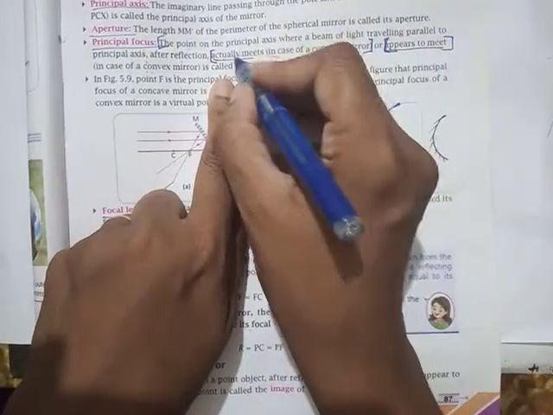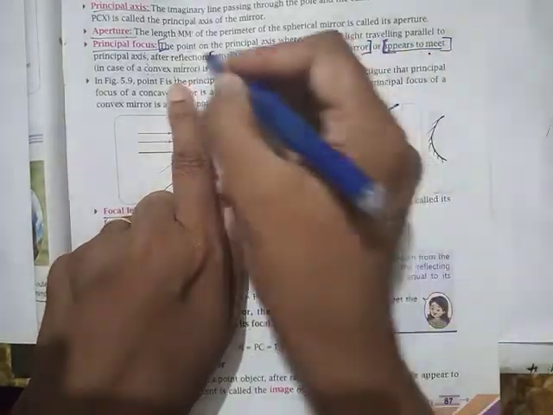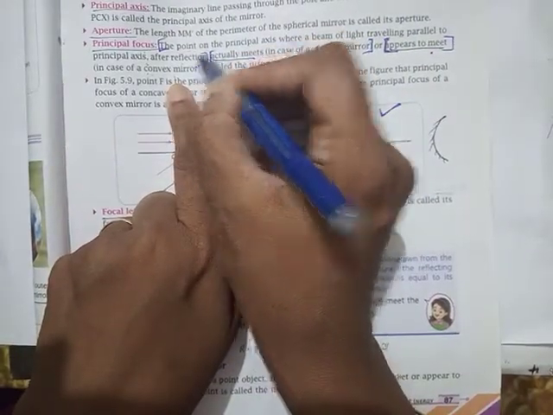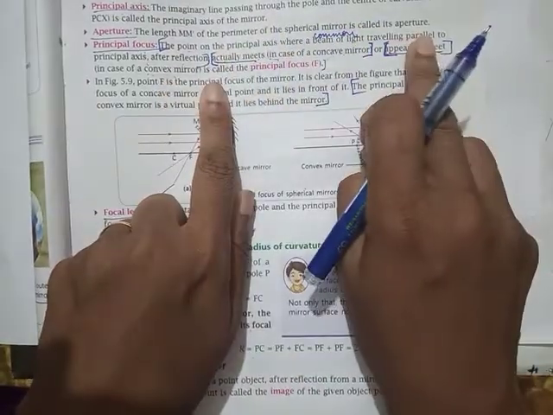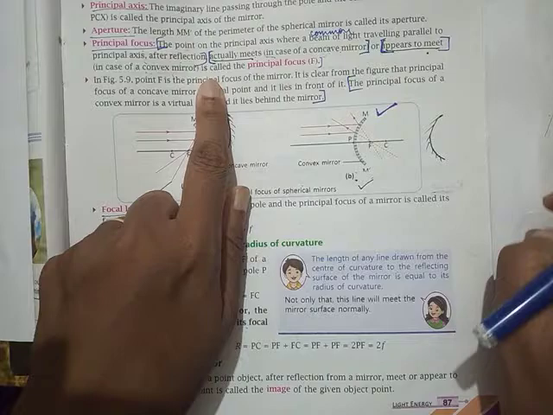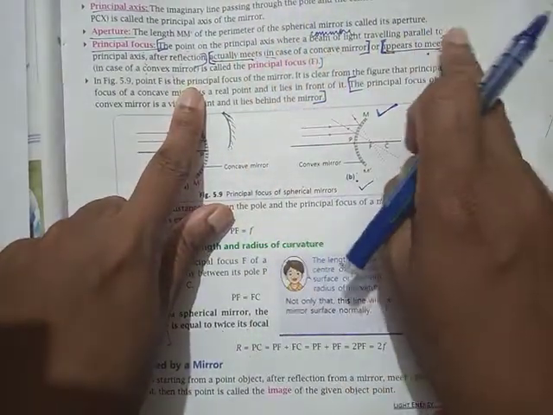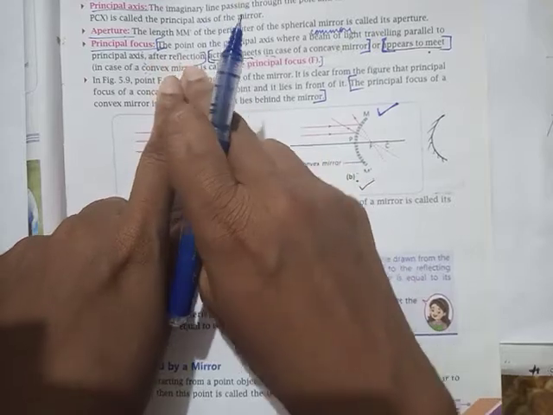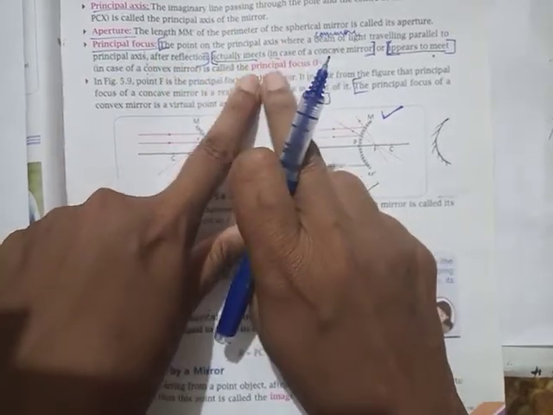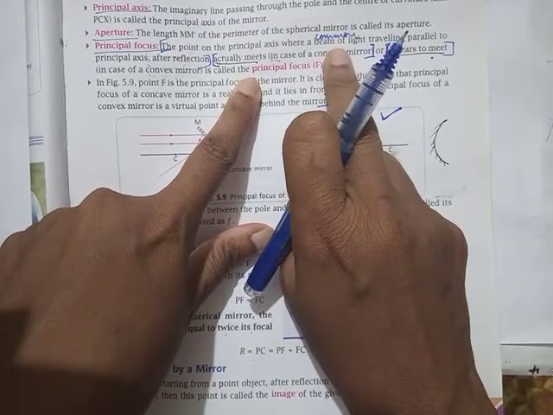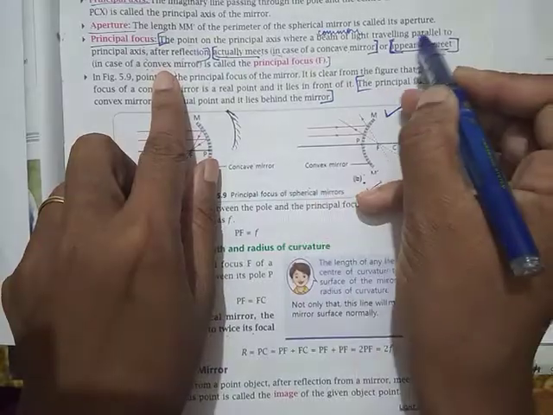For concave you will write actually meet. For convex you will write appear to meet. So this part is common for both. If it is asked principal focus of concave mirror, you will write this first line: the point on the principal axis where a beam of light travels parallel to the principal axis after reflection actually meets. That is the principal focus of concave mirror. If I ask you principal focus of convex mirror, the first line will be the same.